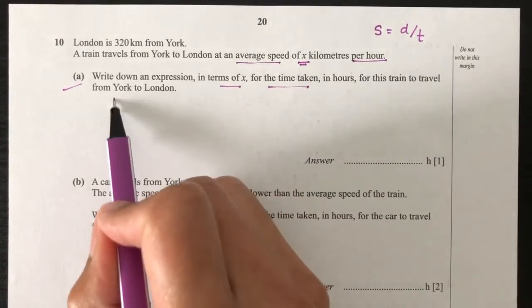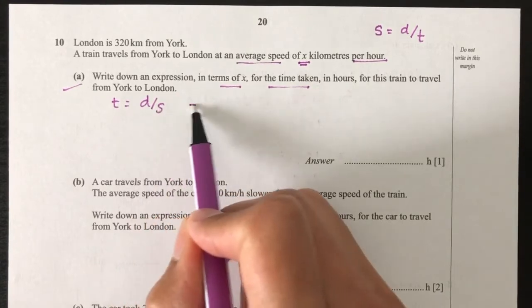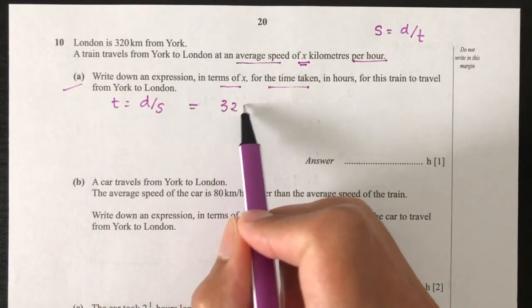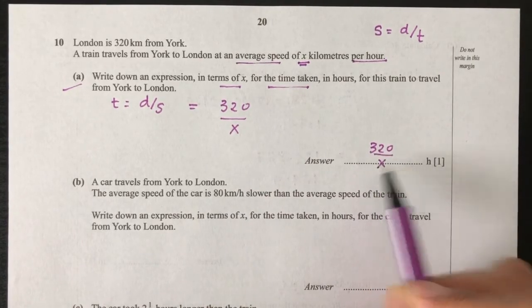Now, so time is equal to distance divided by speed. Distance is 320 and speed is x. So this will be your expression for part A.